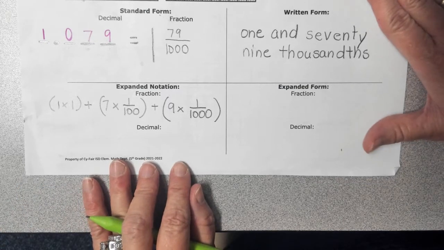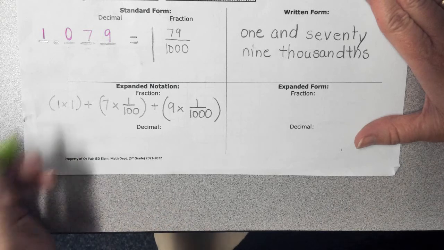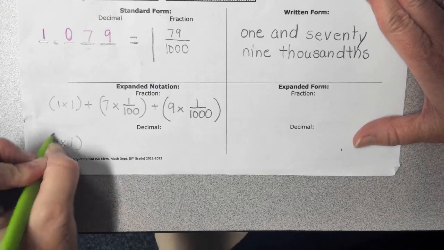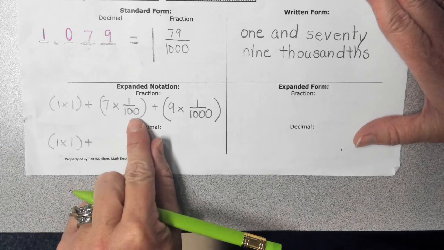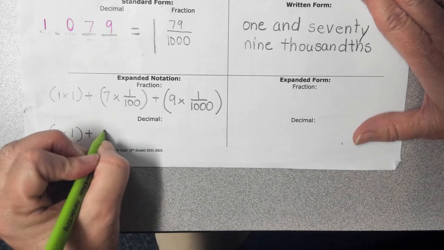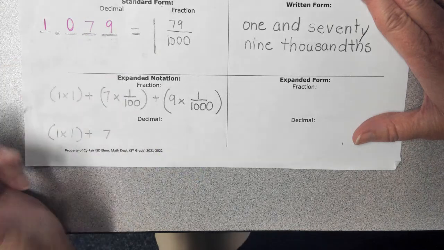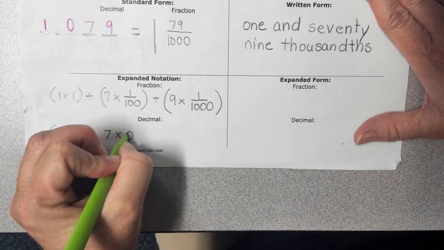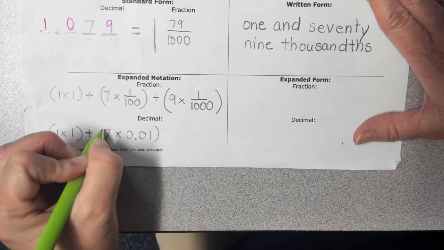Let's move on to our decimal form, which is going to look the same when we think about our whole numbers. 1 times 1. But when we get behind the decimal, we're going to use the decimal value to show the fraction of that place value. So again, we're still starting with the value 7, but the 7 is in the hundredths place, and we're going to record that as 0.01.